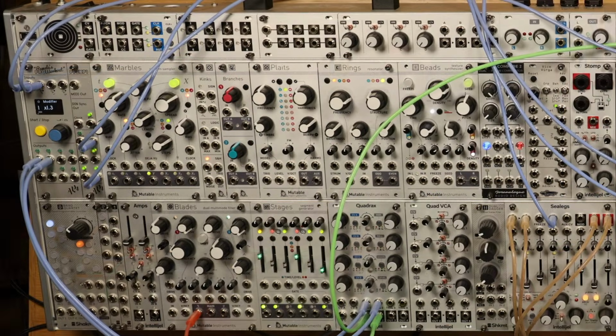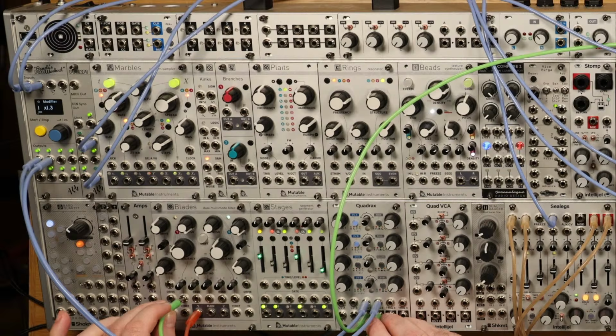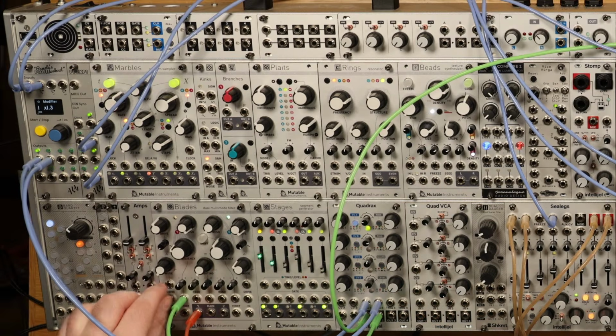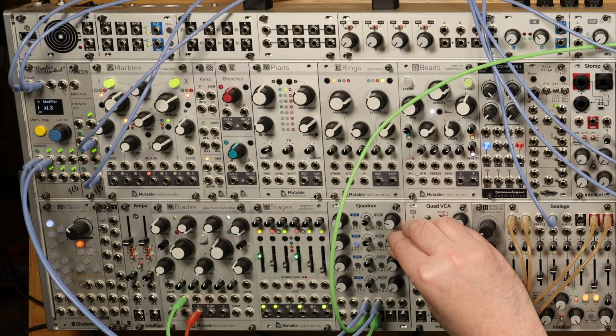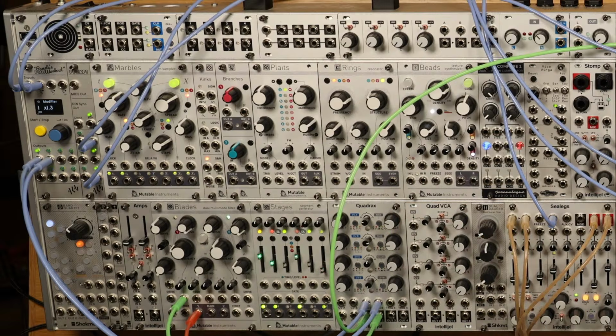Let me go to the left camera. So I'm getting a second envelope just on the downbeat, kind of coinciding with the kick triggers. I'm going to send that into the FM input of Blades and bring up the attenuation a little bit, so we hear more of the body of the kick.